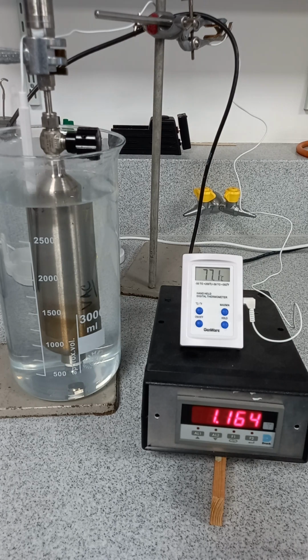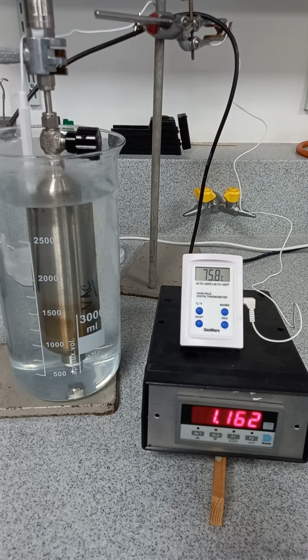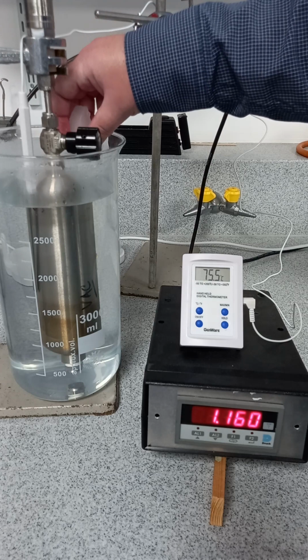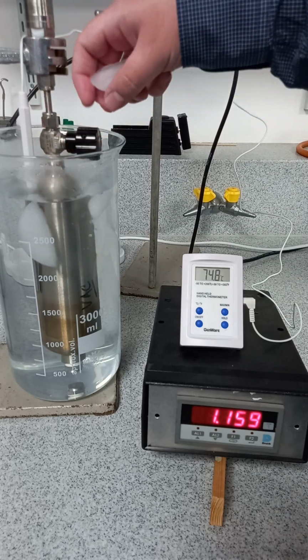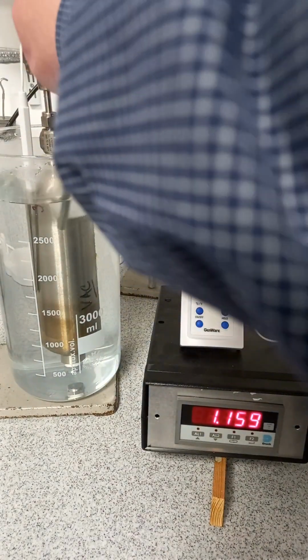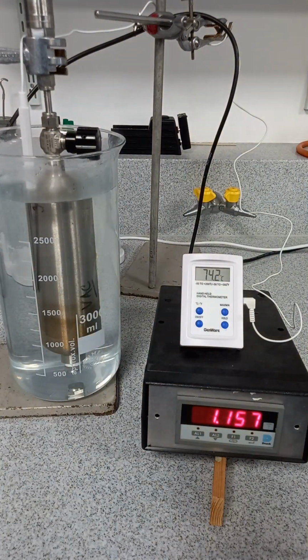But I usually find it's more leisurely if you start cooling as opposed to heating. Just trying to keep the ice away from the sensor.